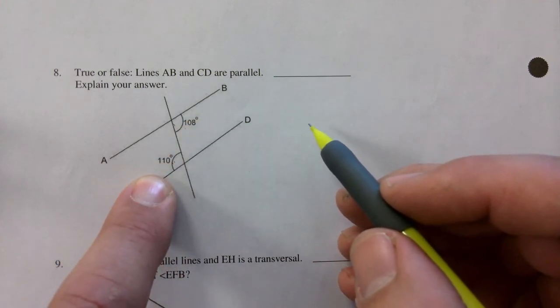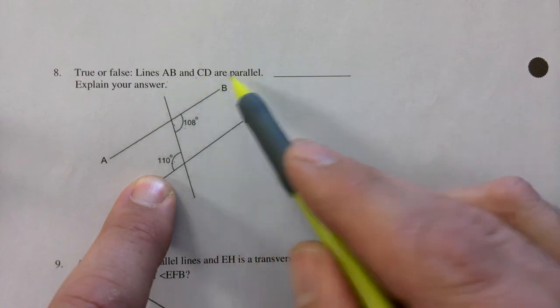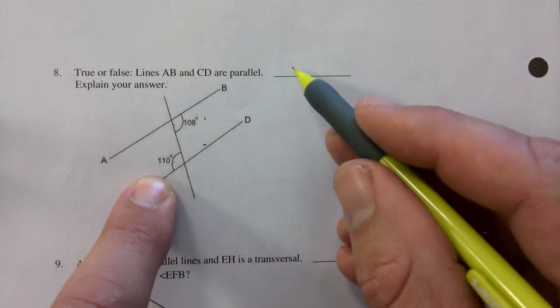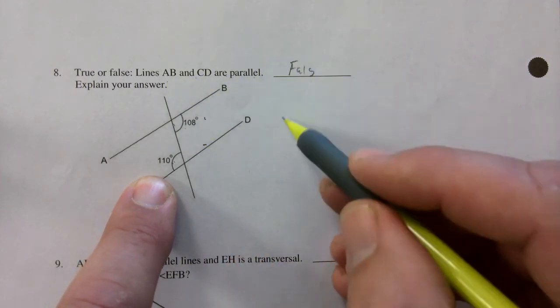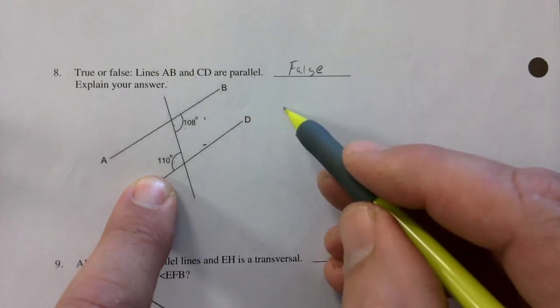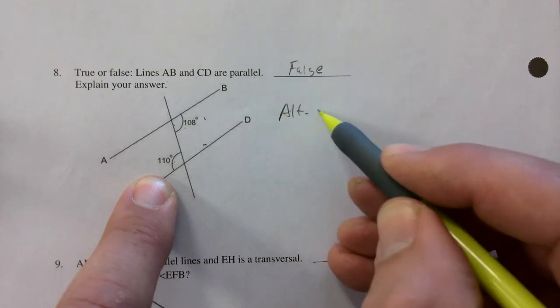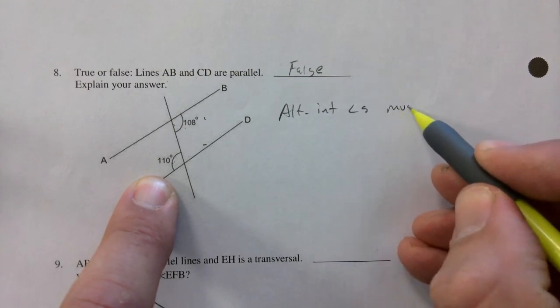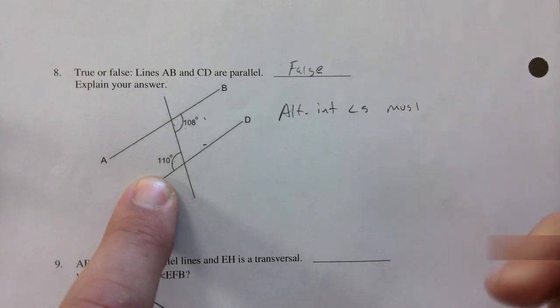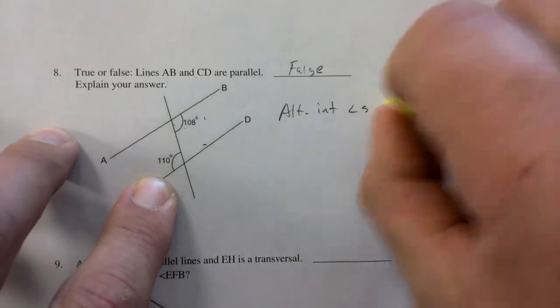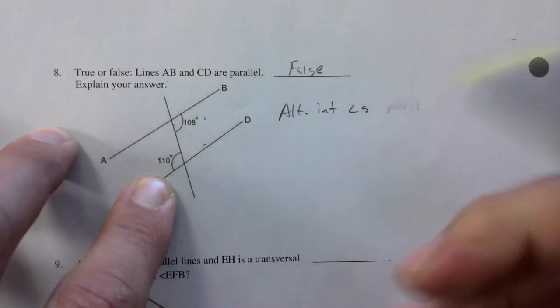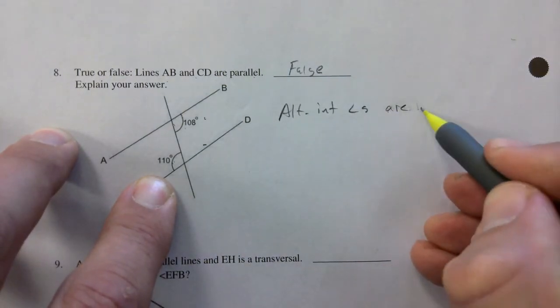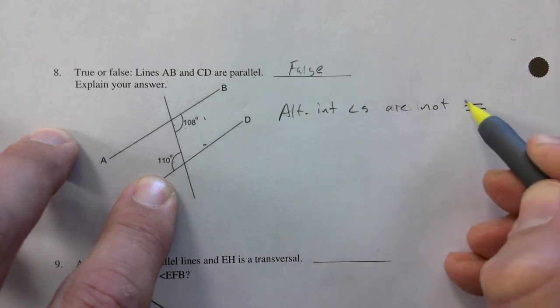True or false. Lines A, B and C, D are parallel. It would be false because alternate interior angles must be congruent, but they're not, right? They are not congruent. Okay, good.